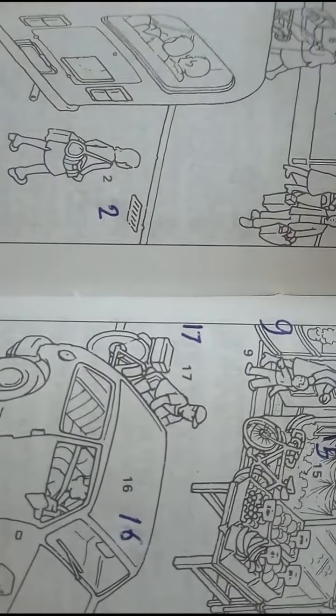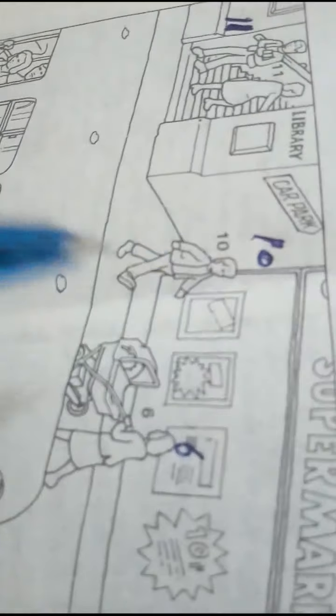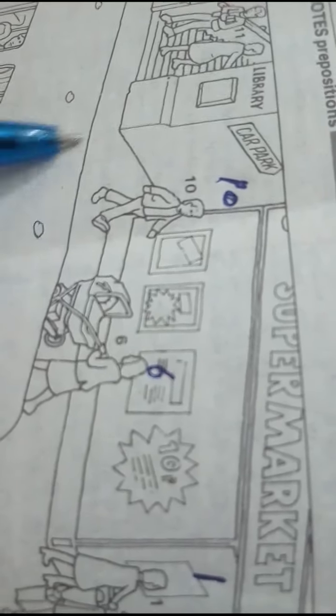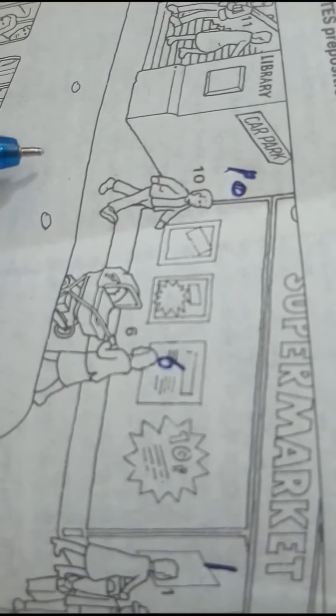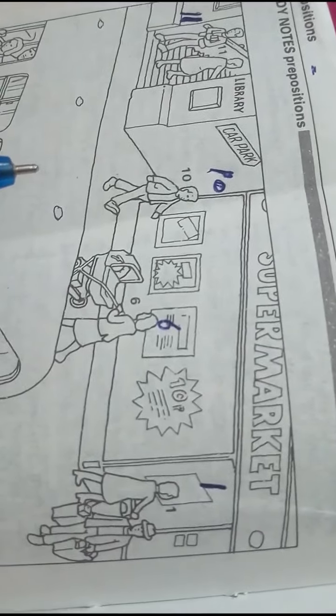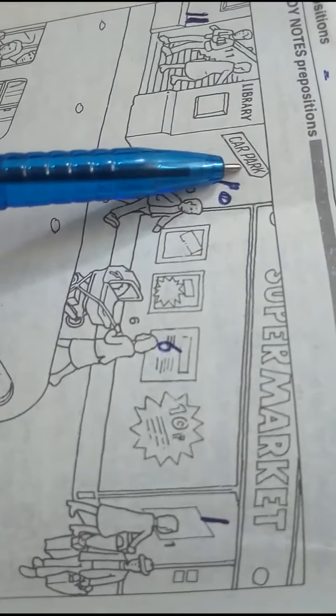Picture number 10. You can see a man walking round the corner from the car park.